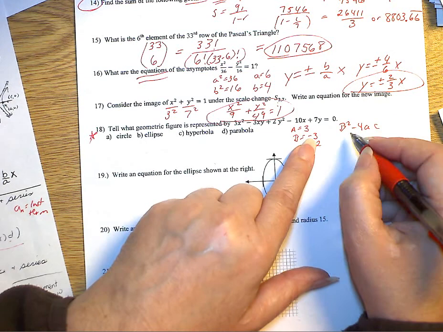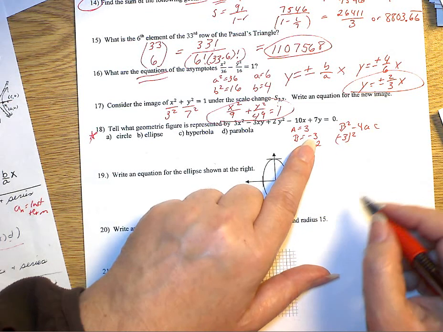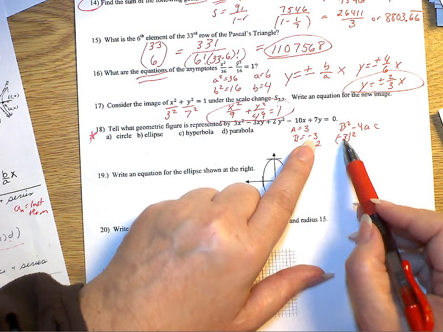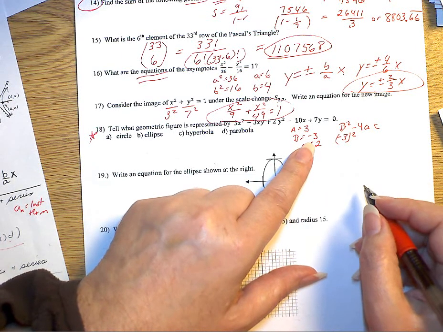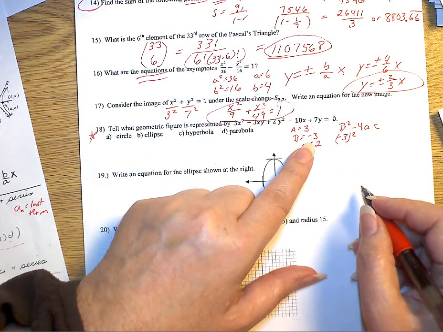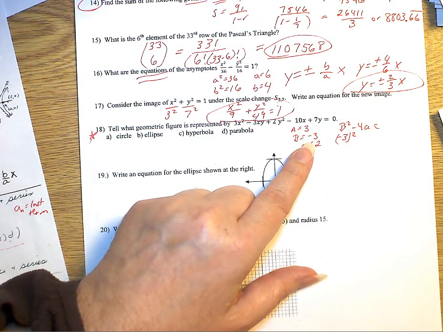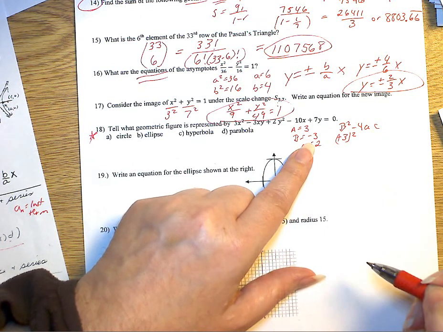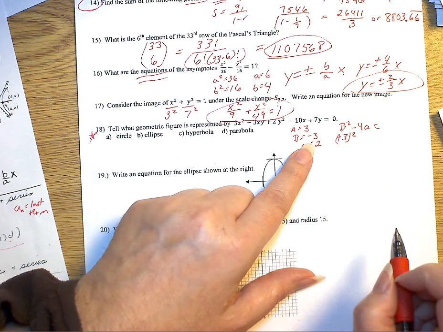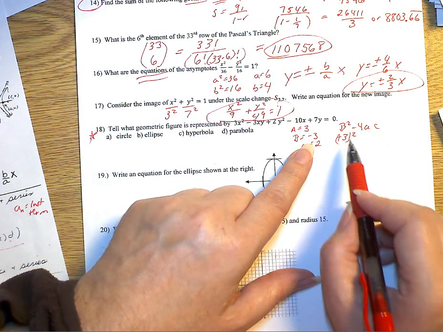So I have b squared minus 4ac. It's negative 3 squared. Now, I'll tell you, a lot of you in the last few days have put in negative 3 squared and gotten negative 9, and you're okay with that. Should you be okay with that? No. Negative 3 squared is positive 9. So either make it positive right away, or make sure you use parentheses, because a lot of you lately have not been putting those parentheses.